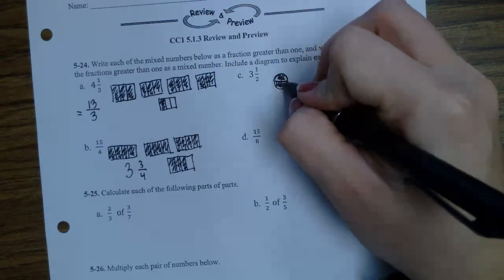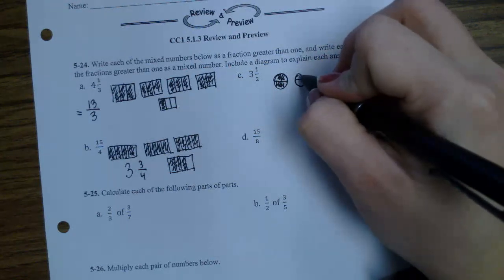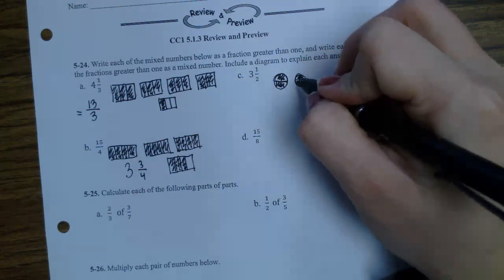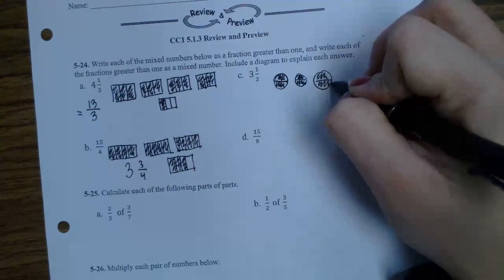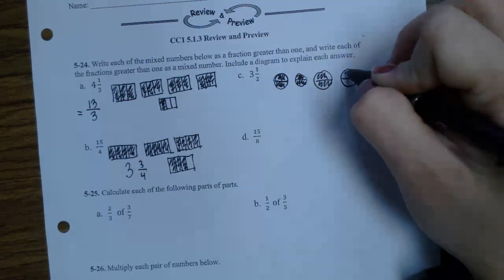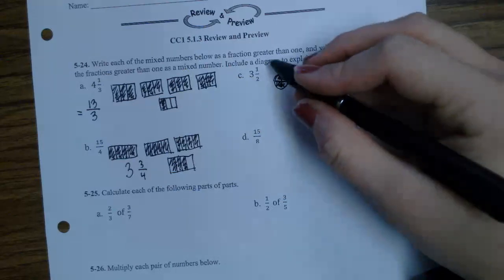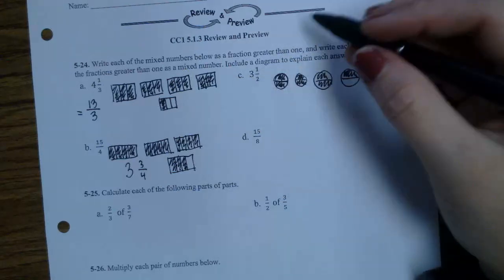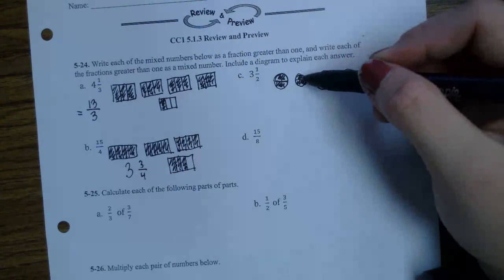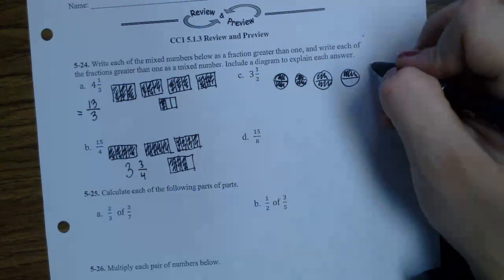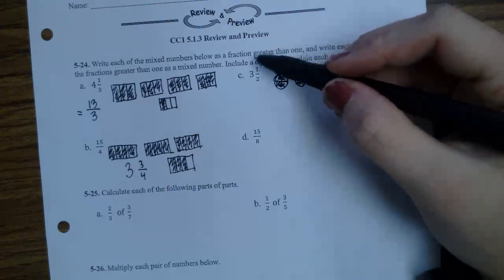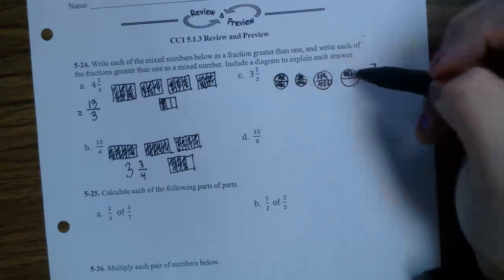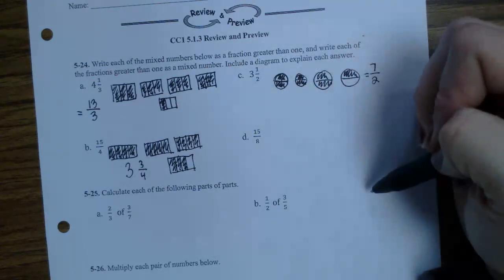So there's 1 whole, 2 wholes, 3 wholes, and 1 left over, that 1/2. So it's 1, 2, 3, 4, 5, 6, 7 halves. And again, I can check it. 3 times 2 is 6, plus 1 is 7, and I keep my denominator the same.